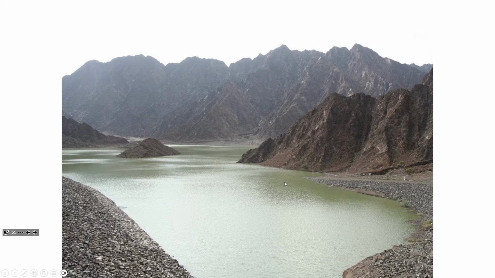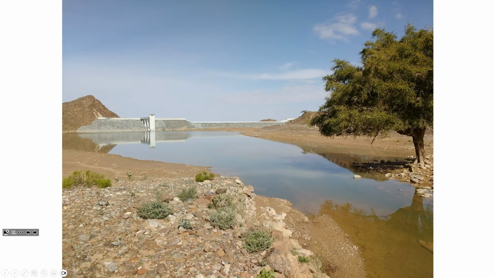So these are 2 different dams. This is an area that I used to go out to just for runs on the weekend, and I happened to be out there one weekend after it rained and got a picture of this puddle before it evaporated and went down into the ground.